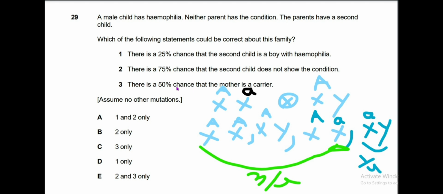But the way I thought about it in the exam is that if 1 and 2 are correct, then the mother should be 100% carrier. I should point out that in the exam I wasn't actually sure of option 3, that there is a 50% chance that the mother is a carrier, and when I looked at the options I didn't see all of them, option 1, 2 and 3. I just saw 1 and 2 only, so I chose the 1 and 2 only option, and it was the correct answer.